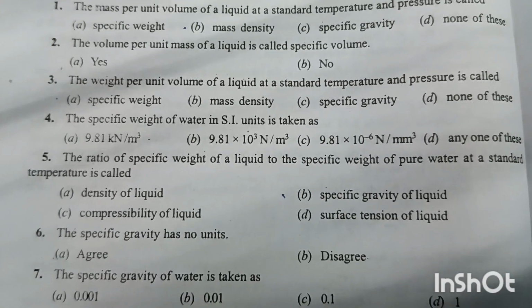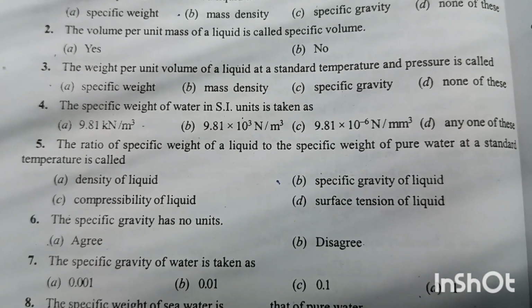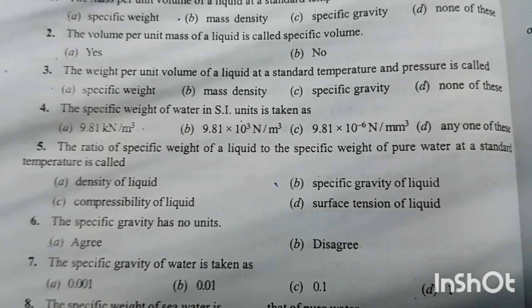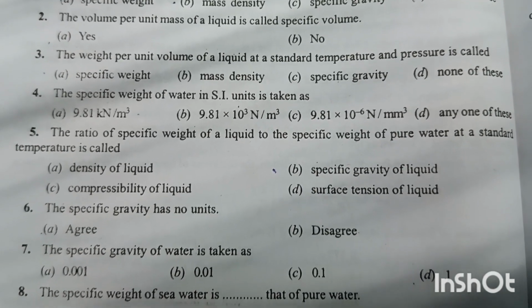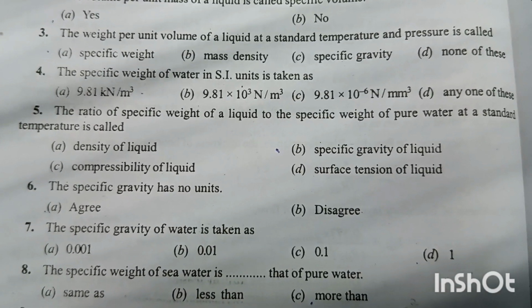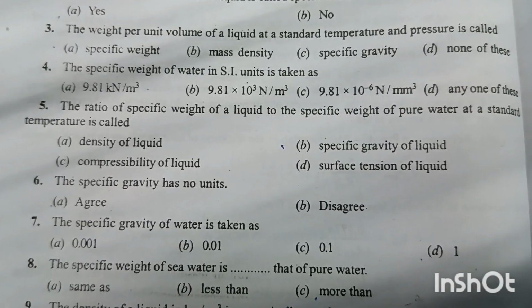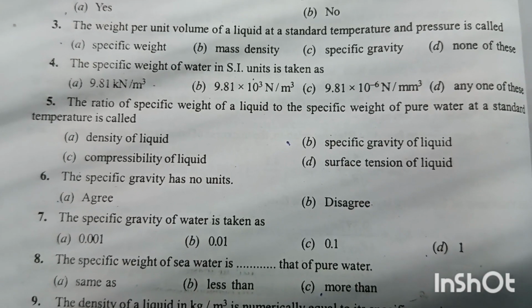Question number 4. Specific weight of water in SI unit is taken as 9.81 kN per meter cube. Option A is right answer. Question number 5. The ratio of specific weight of a liquid to the specific weight of pure water at standard temperature is called specific gravity of liquid. Option B is right answer.